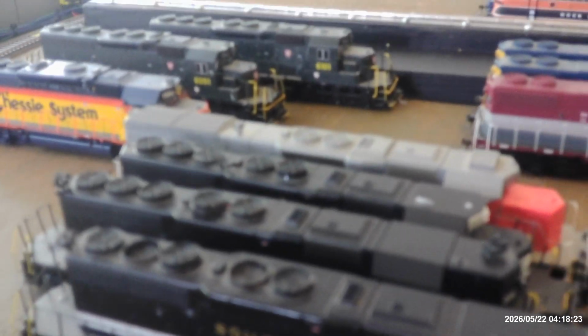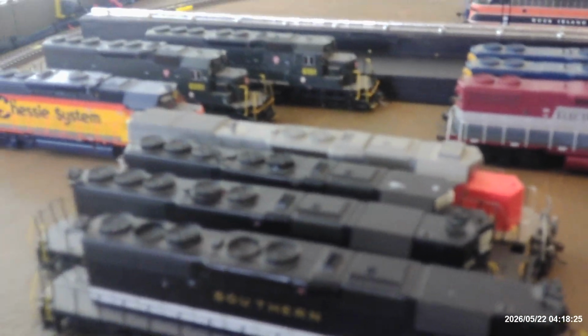So I'll show you the process on my Decoder Pro. And here's Decoder Pro. There's the engine 6121. So we're going to take Decoder Pro and look for 6121 and open it up.